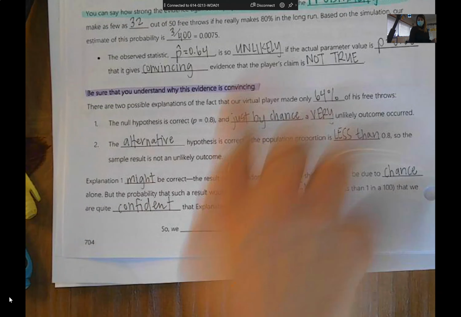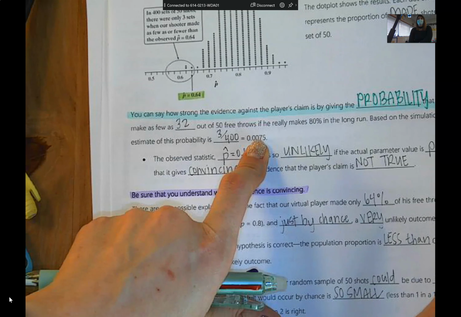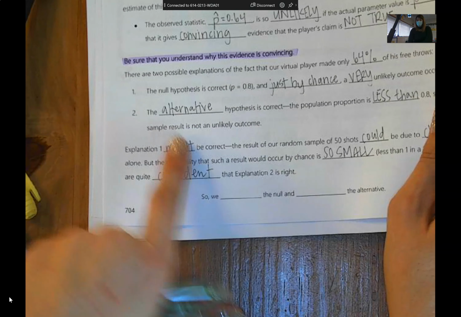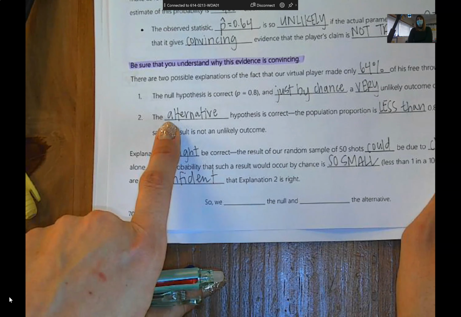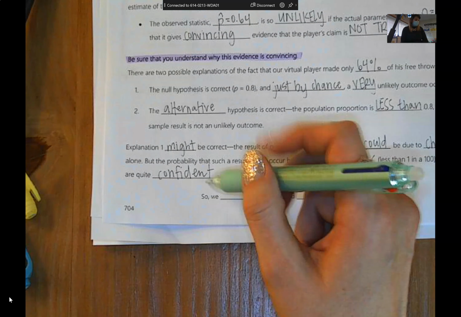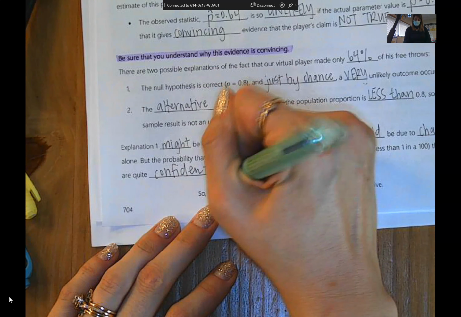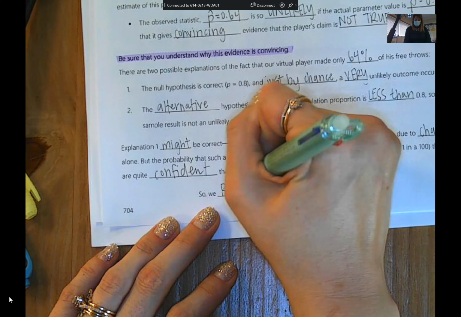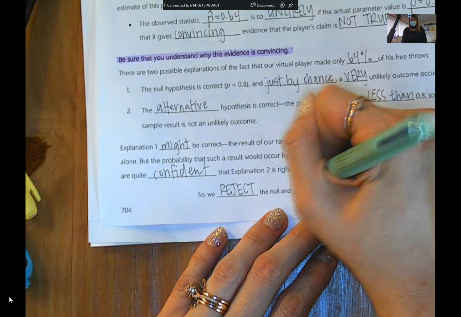This number that we got out of 400 simulations is so small that we go with option two, not one. When that happens, you say we reject the null and conclude the alternative.